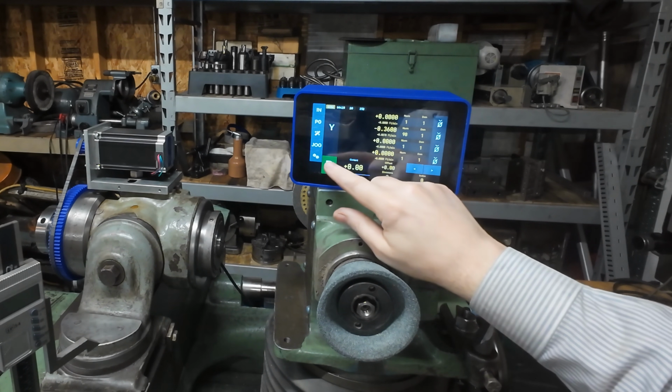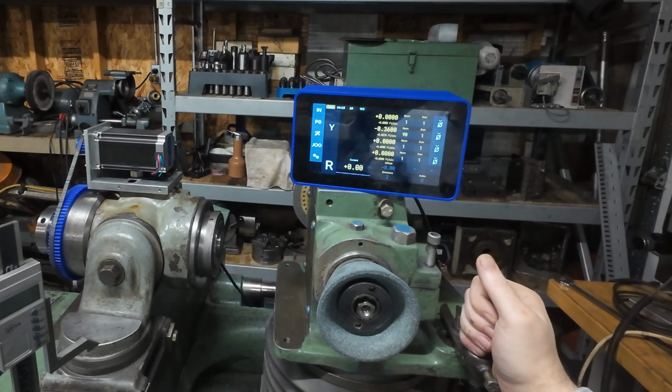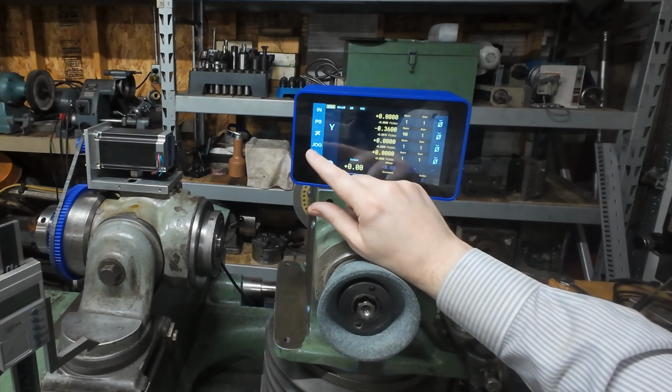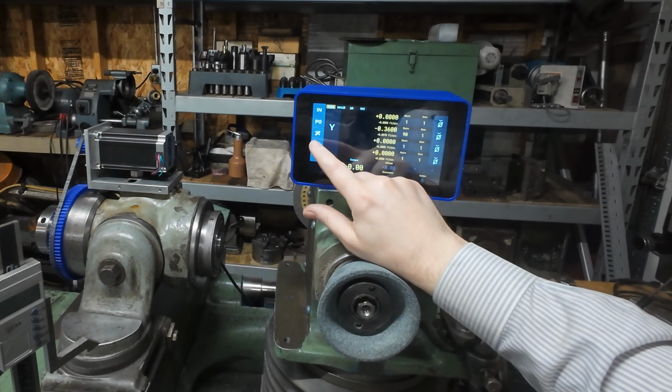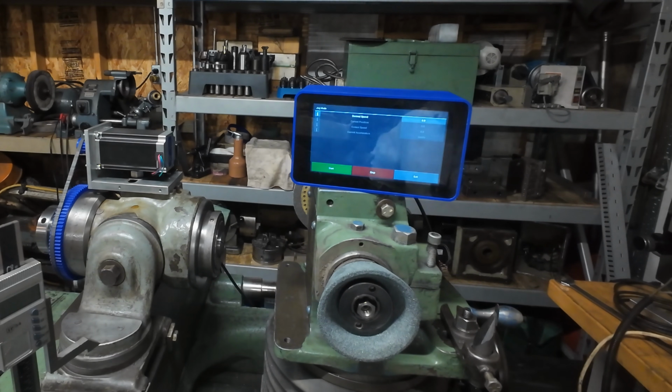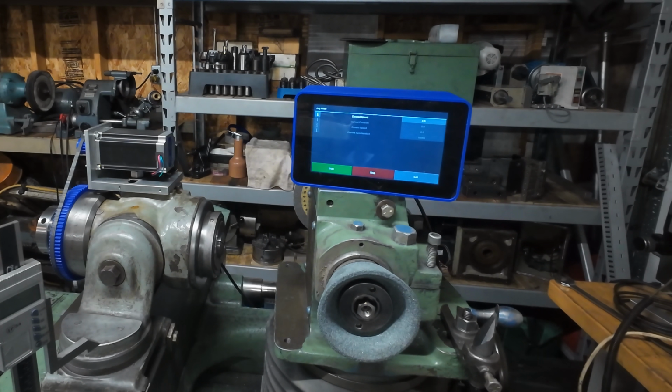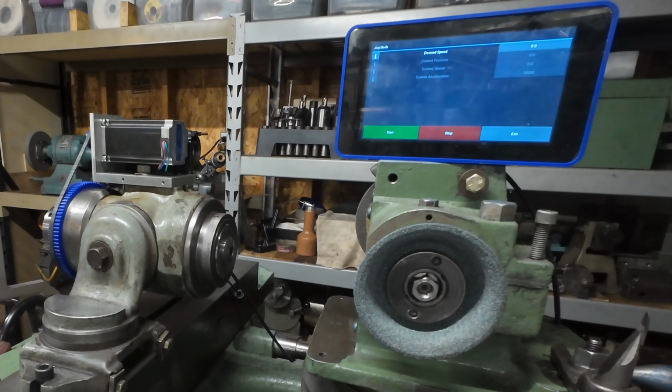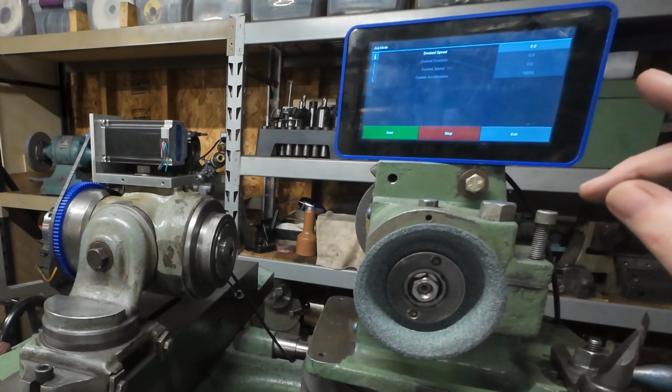Then we have one additional feature which I have been working on for a while, and I think it's very useful. That is the jog mode. I'm going to open this jog mode page right now so I can show you how this looks like. And we're also going to reposition the camera a little bit so you can see a little bit better on the motor itself what is going on. Okay, so we are now looking at the jog page.